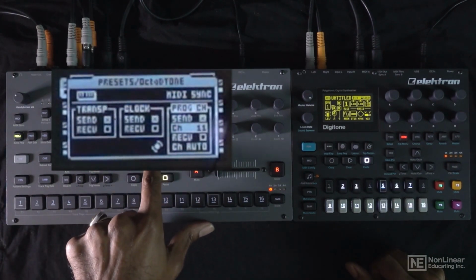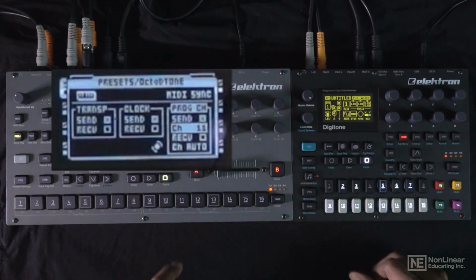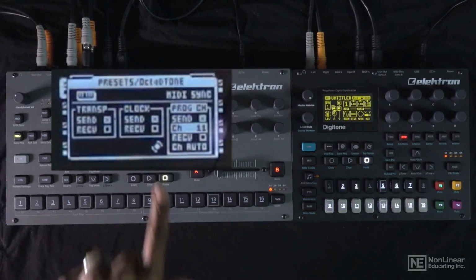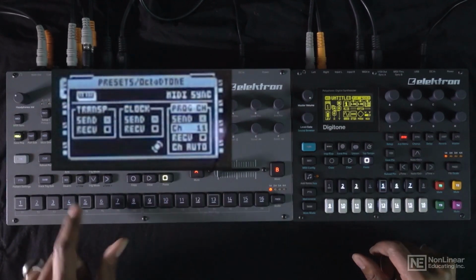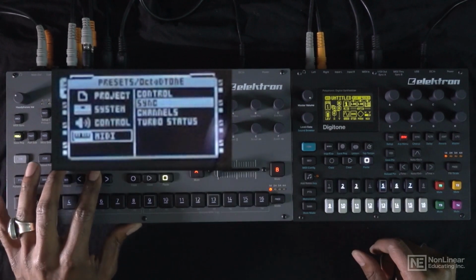If you set the program change on the Octatrack for a specific channel, you want to make sure that the Digitone is going to receive it on that same channel. So channel 11 will be my program change MIDI channel. All right, let me back out.